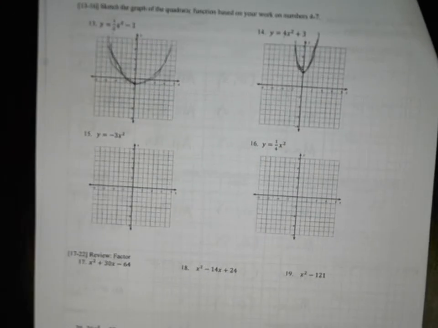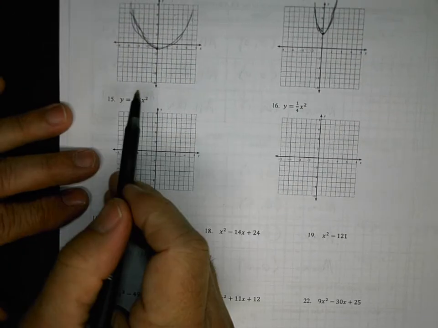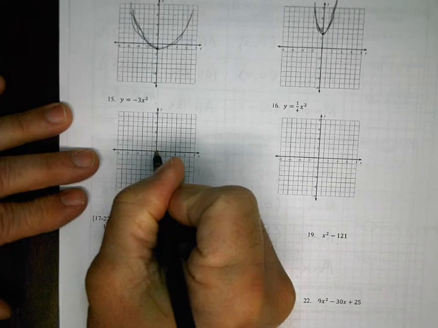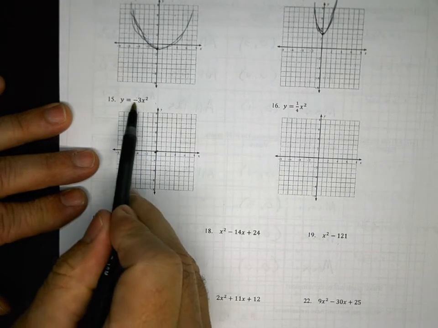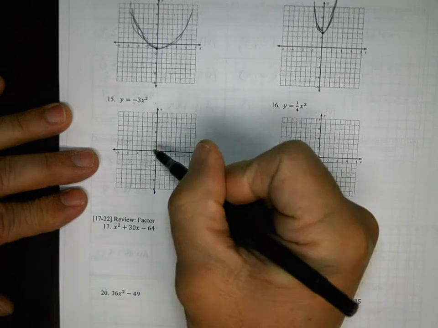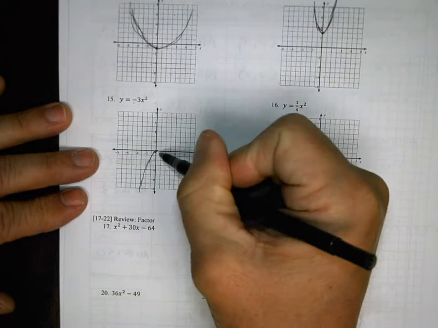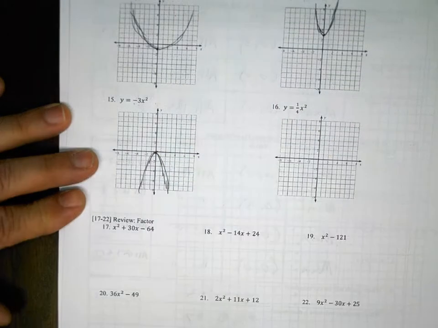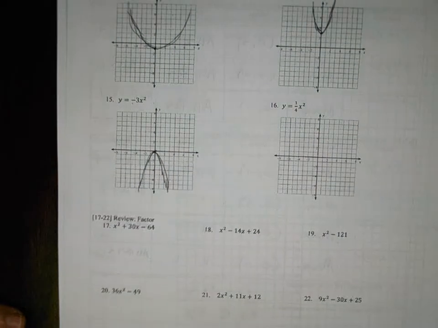Okay, number 15. Well, let's see. We're not adding anything out here, so the origin is our vertex. A is negative, so it opens down. It's 3, so it's pretty skinny. Questions on number 15? Okay.